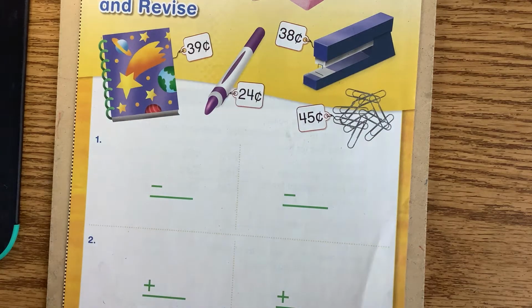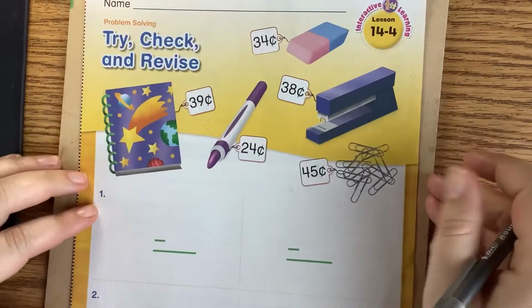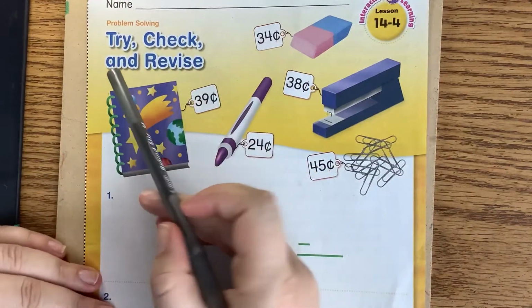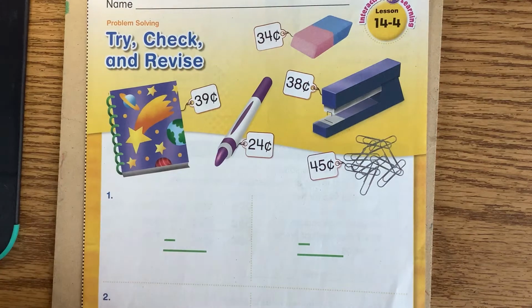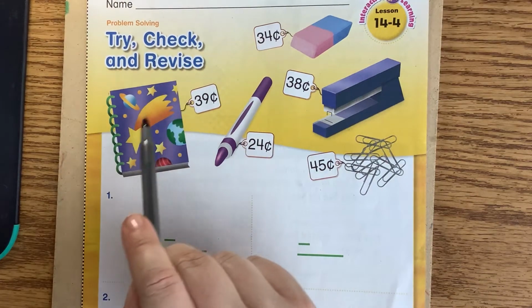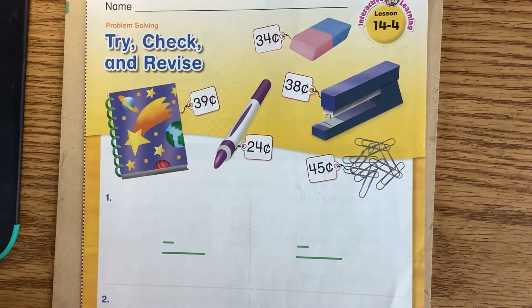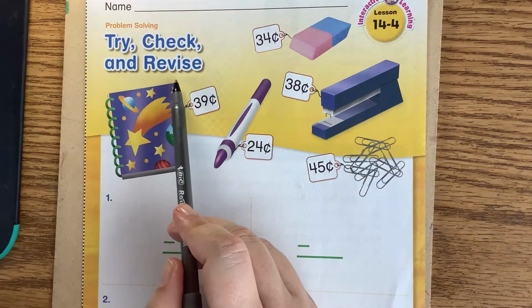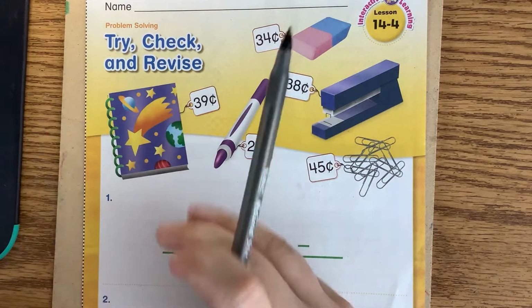All right, guys, so today we are doing 14-4, try, check, and revise. Try means, guys, just try stuff. It's okay. It might not be perfect the first time. It's cool. Check means, make sure that what you did makes sense. And revise is, when you have a problem, do it again. Change something, figure out what went wrong.